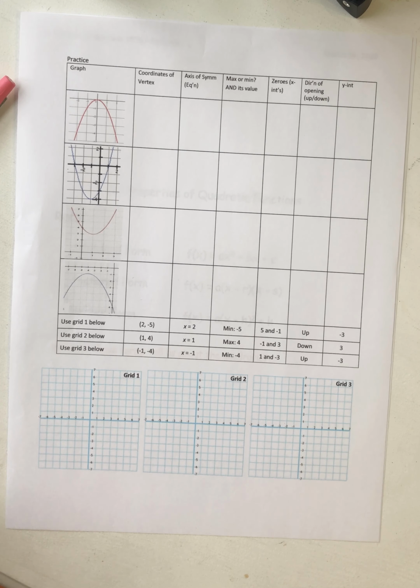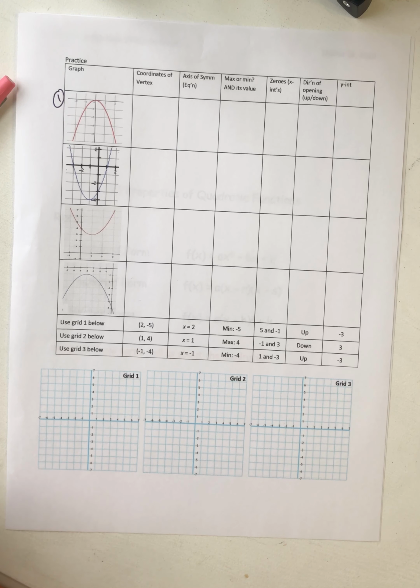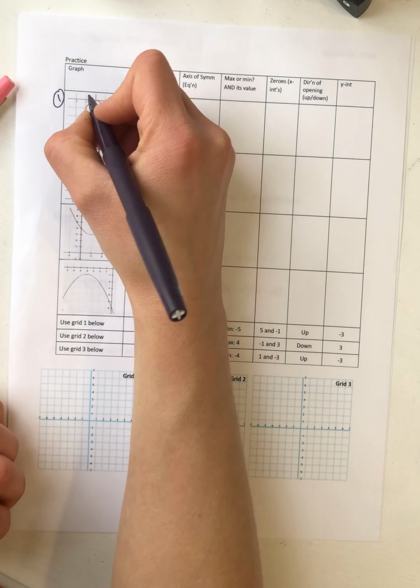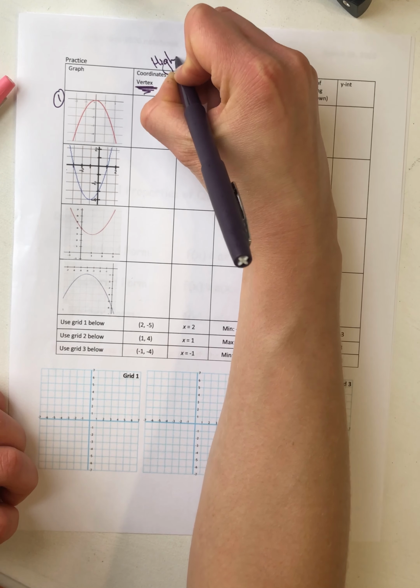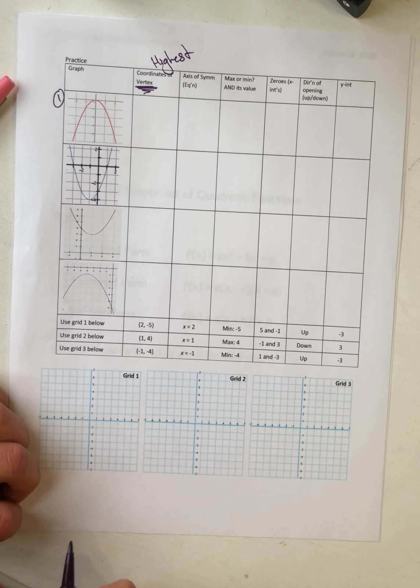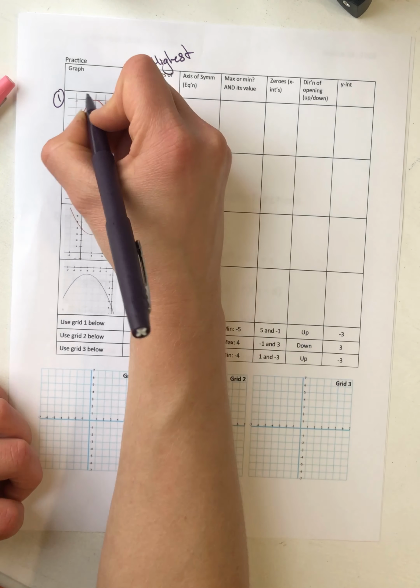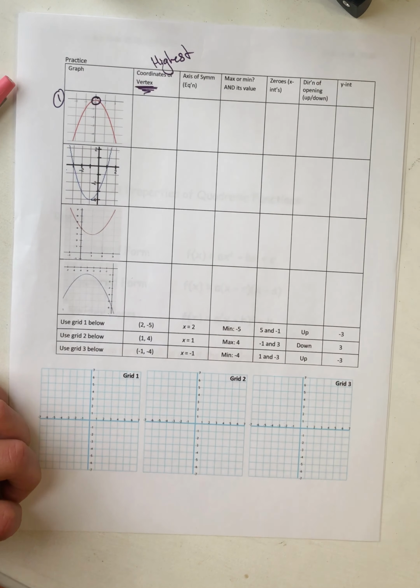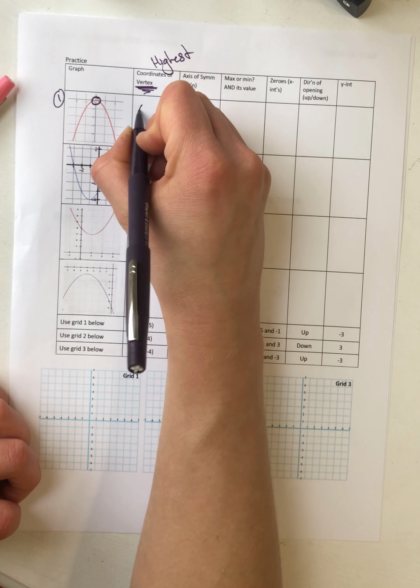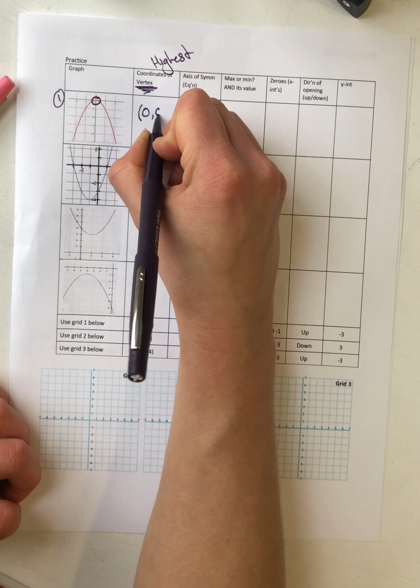So we're going to look at the coordinates of the vertex. It's asking for our vertex, which is the highest point because our parabola is opening down. So it is right there, and that is when x is 0 and y is 0.